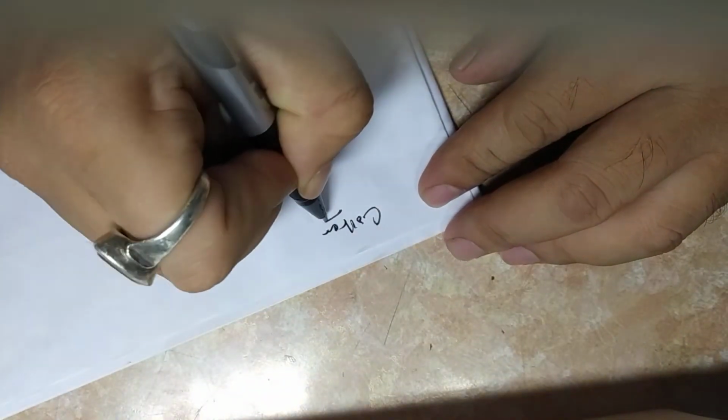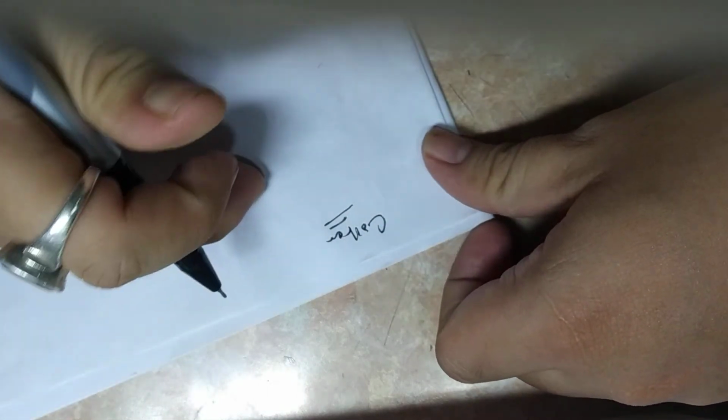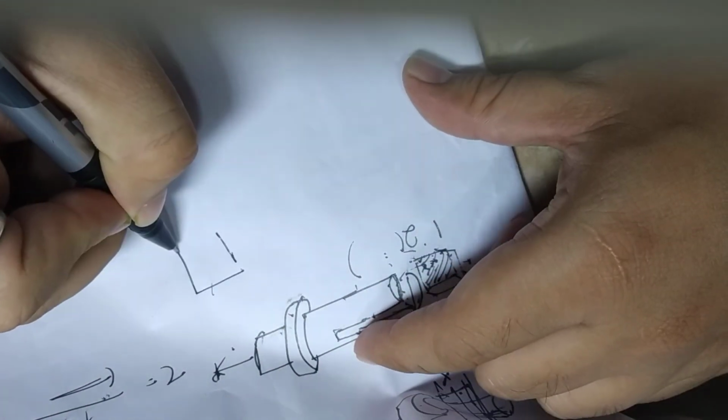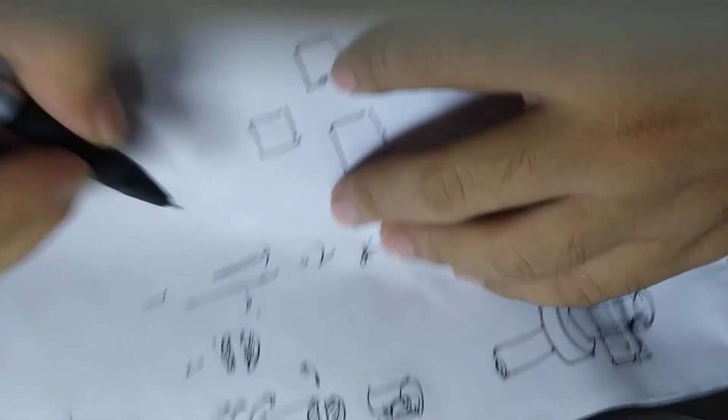Now for your Cotter, there is only one type of failure. Actually, there is one more failure that I have not talked about. The Cotter may bend also. I forgot to explain that. The Cotter can break like this, but it can also bend.